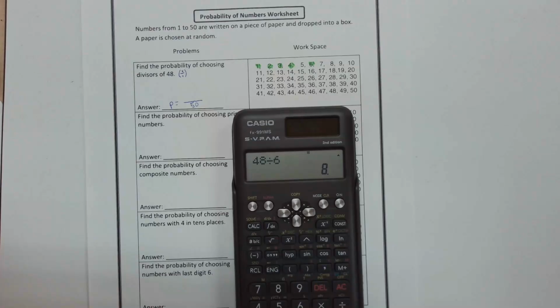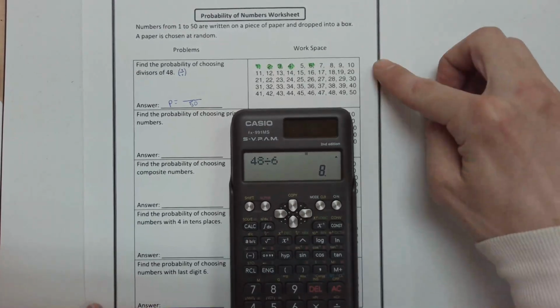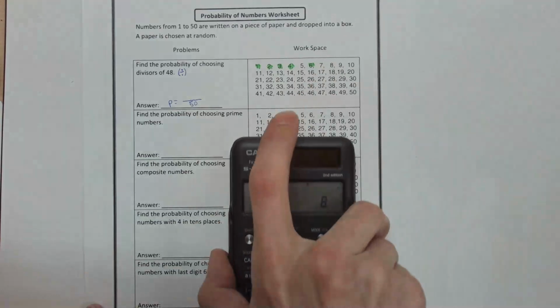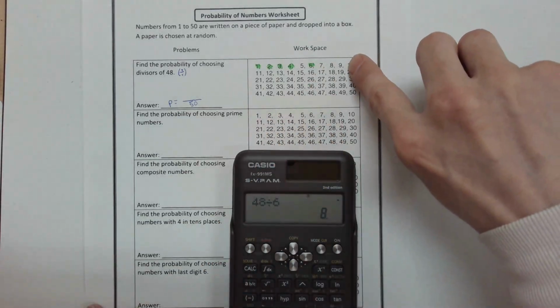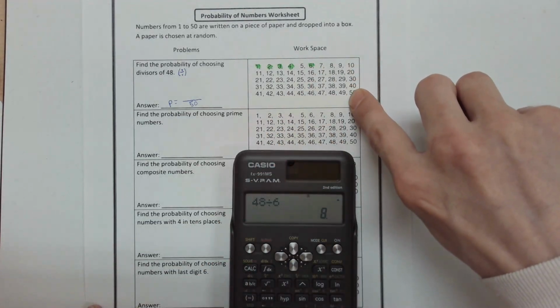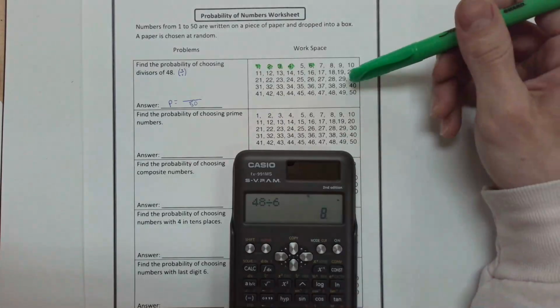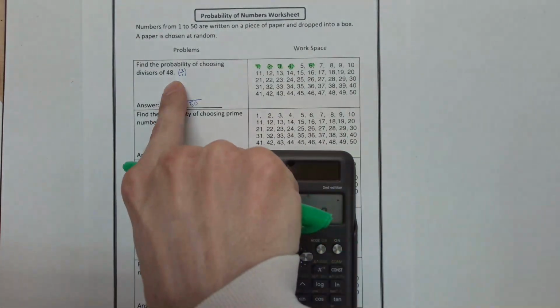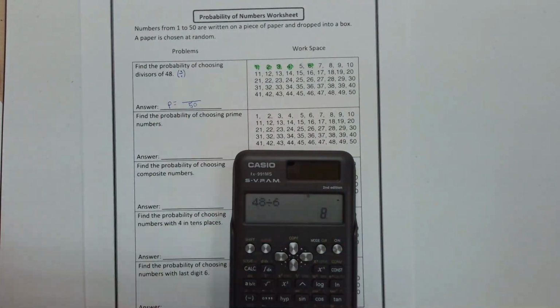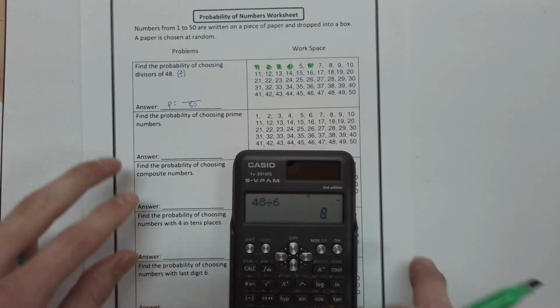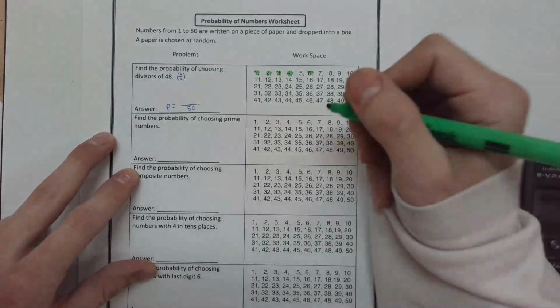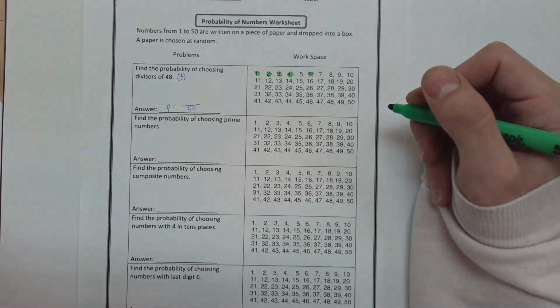What I would like you to do right now is pause the video and for the next 5 to 10 minutes, fill out the rest of this workspace and highlight all of the factors of 48. All right, welcome back. Now that you have filled these out, I am going to quickly fill out my space to match yours. Let's see if we have the same answers.